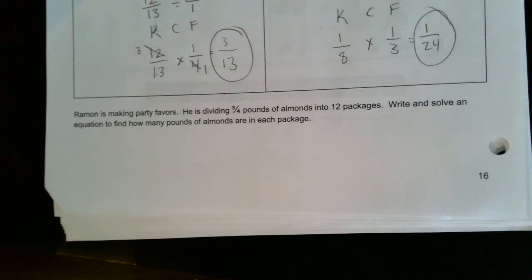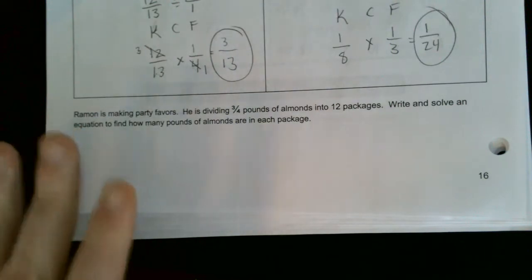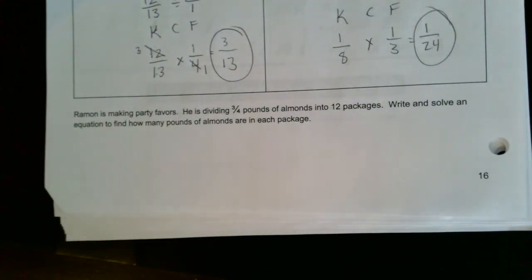So this one's a little bit different because we're starting kind of in the middle of a page, or toward the end of a page. We're going to be on page 16 of the Unit 4 packet. And our focus today is solving word problems that involve fractions. The key thing is to recognize how to set these problems up and what number goes in which place.